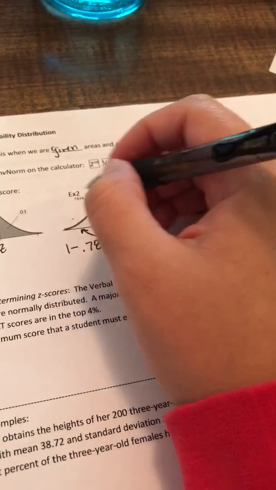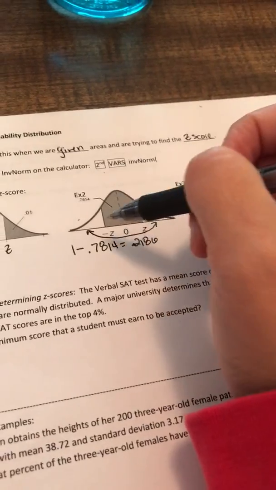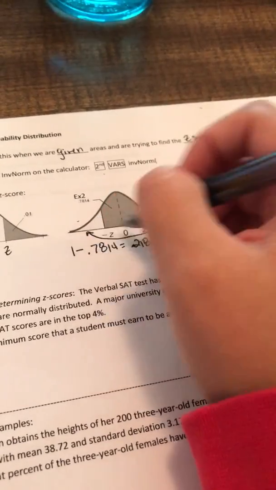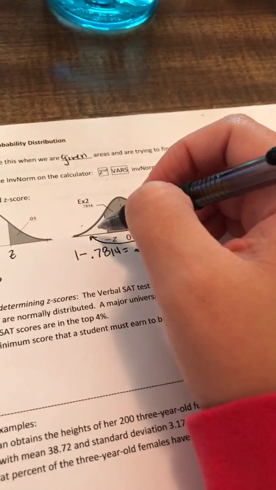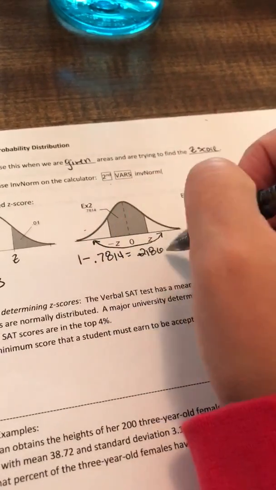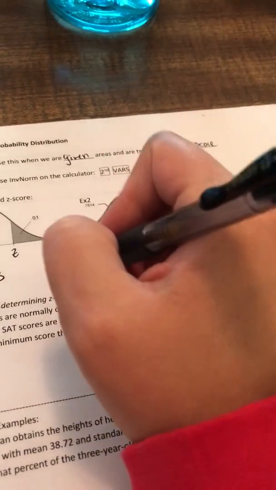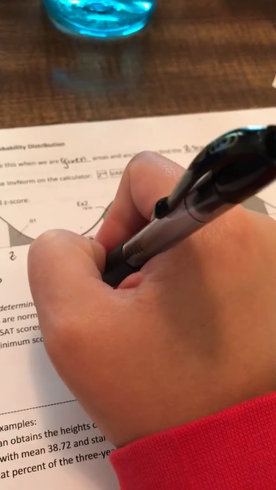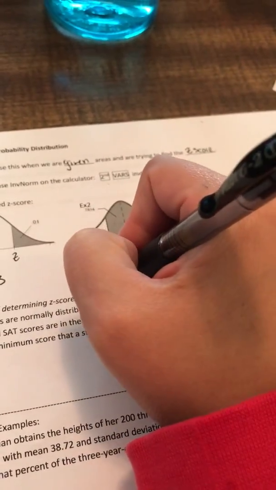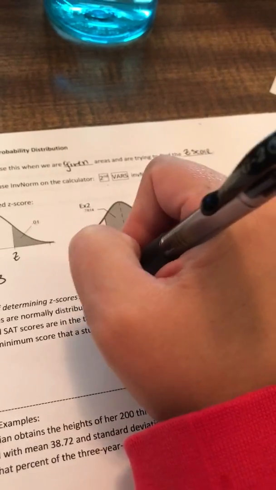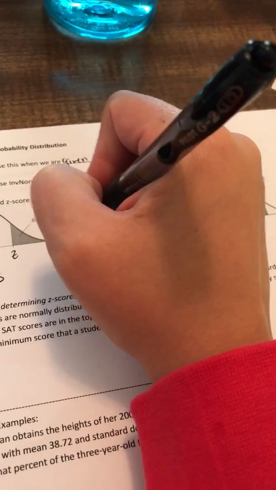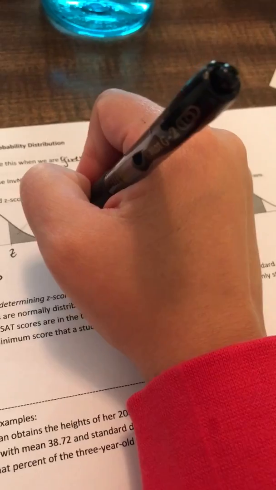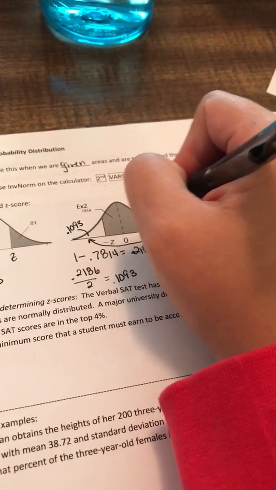So if we take the area in the middle away from 1, that gives us the two tails. Because it's symmetric, half of that is here, and half of it's here. So we take 0.2186 divided by 2, and you get 0.1093. So this area is 0.1093, and this area is 0.1093.